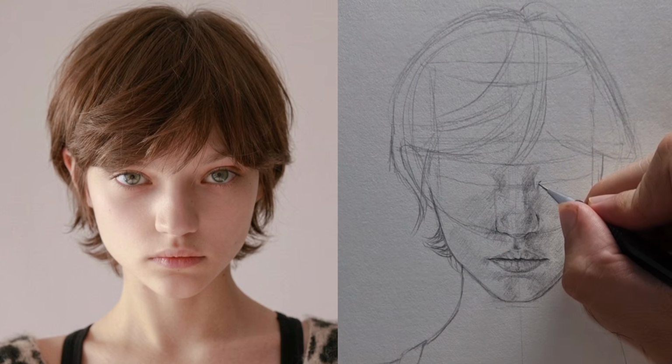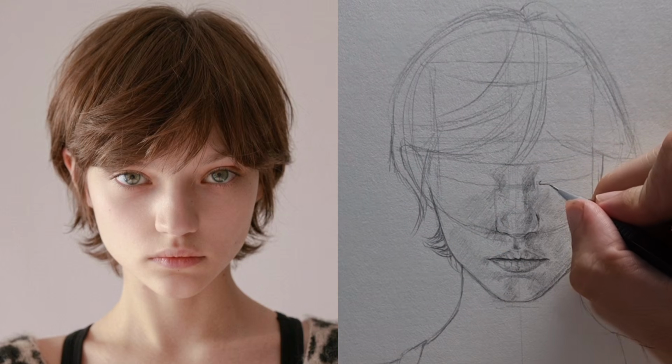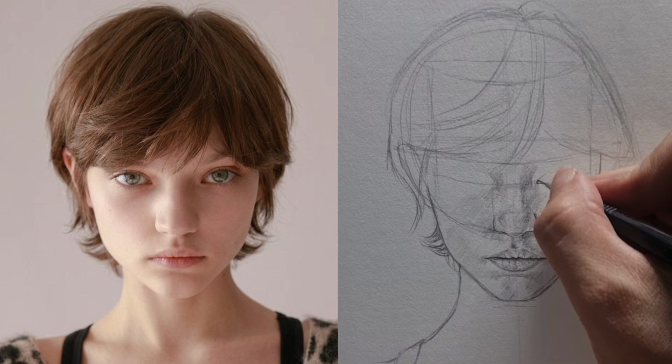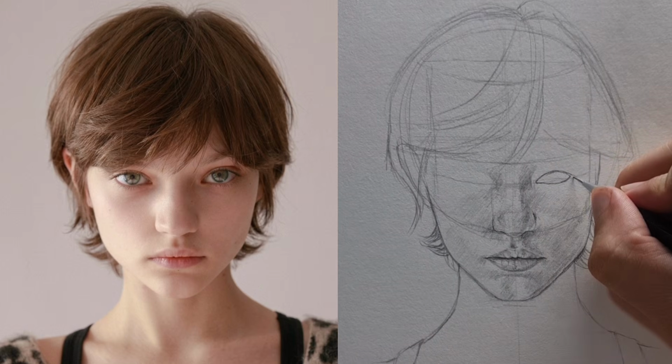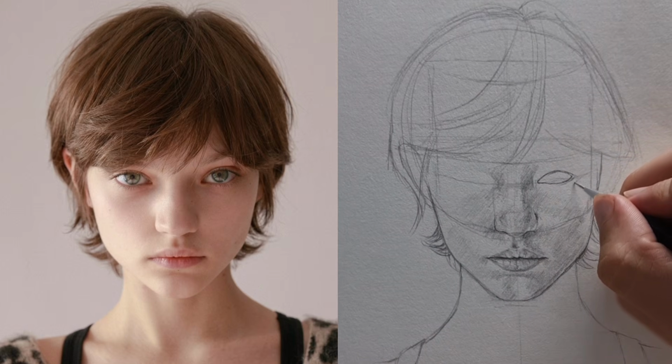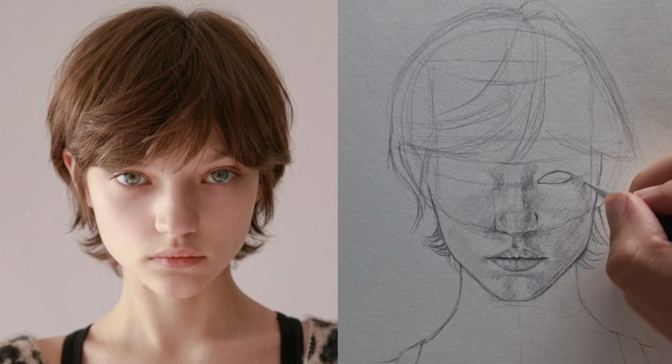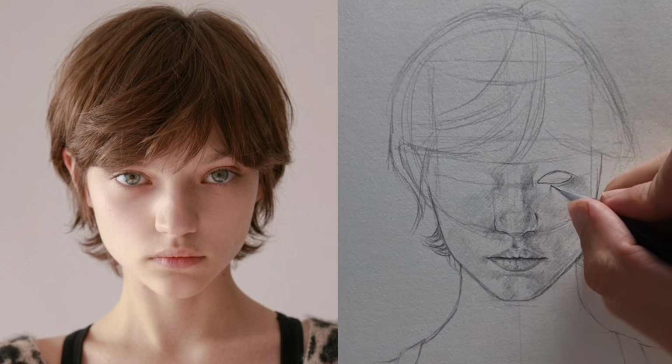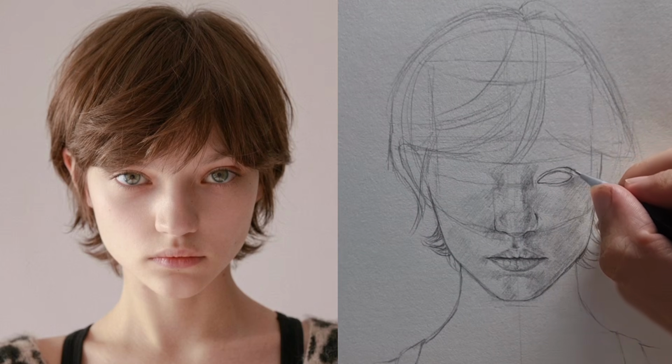Now draw the eye starting from the tear duct. Then draw the lower eyelid, followed by the upper eyelid. Give both eyelids enough thickness to support the eyelashes. Then draw the upper lash line. Now begin shading around the eye.